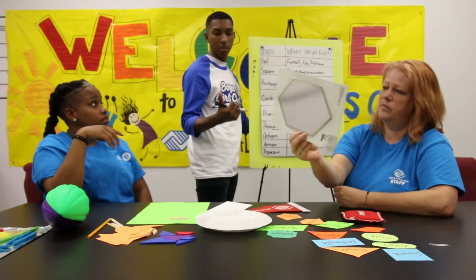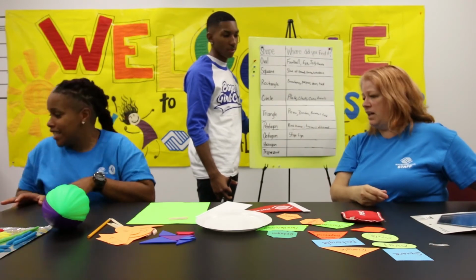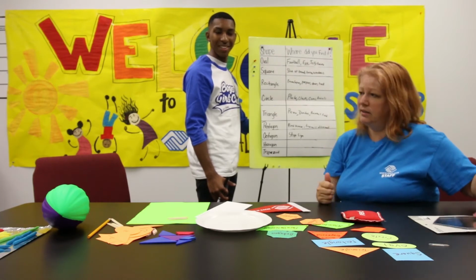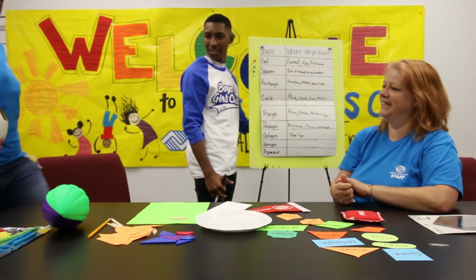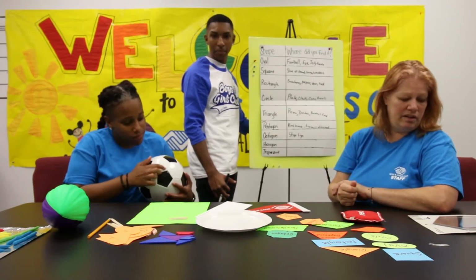What about on the soccer ball? Oh, the soccer ball has lots of hexagons. Our soccer ball keeps rolling off, so we gotta go get it. There you go. Come here, Wilson. Come on, Wilson. All right, got Wilson. So the soccer ball is made up of all kinds of hexagons.